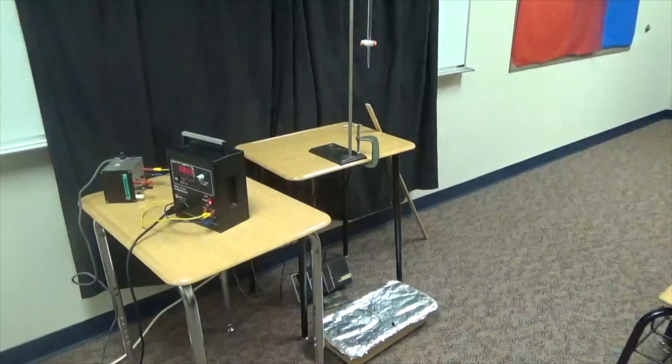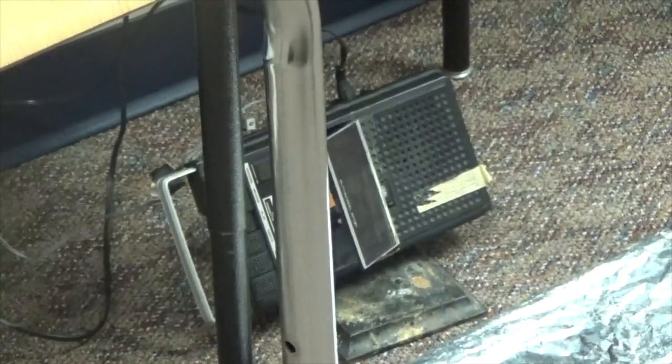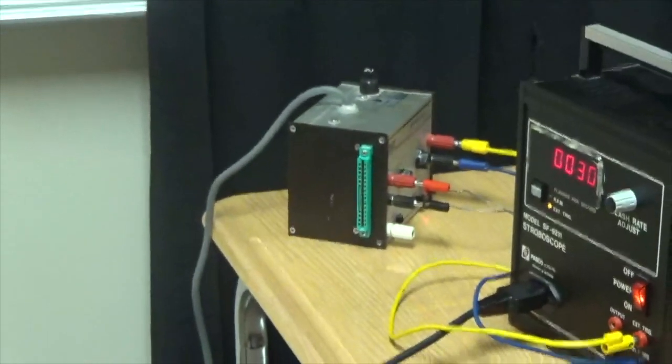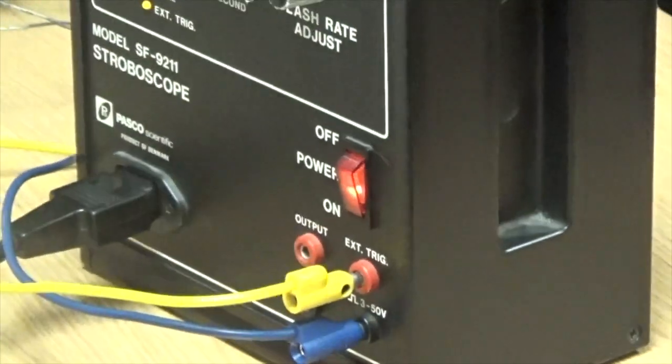Look down here at the bottom, I have an old tape recorder that I have hooked up, and I have it recording. There's a microphone on there, so if you make some sounds, I can take that through some cords to an amplifier, and then I can put that into the back of the strobe light as an external trigger.